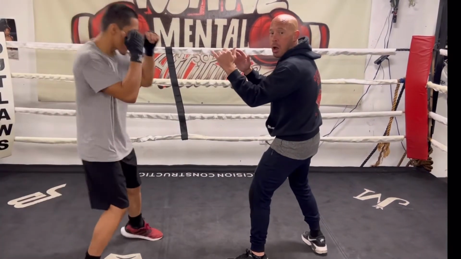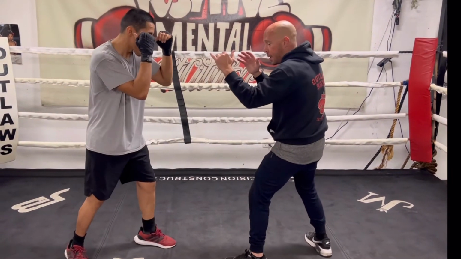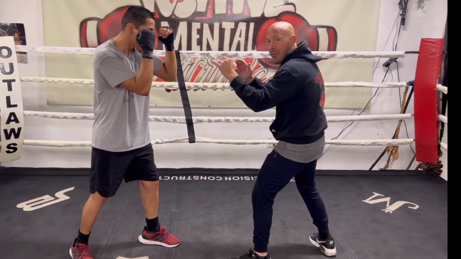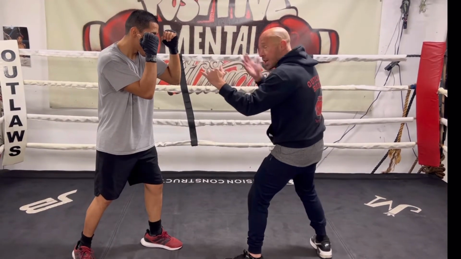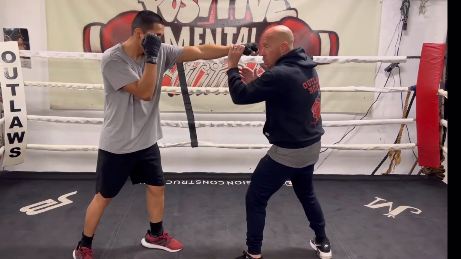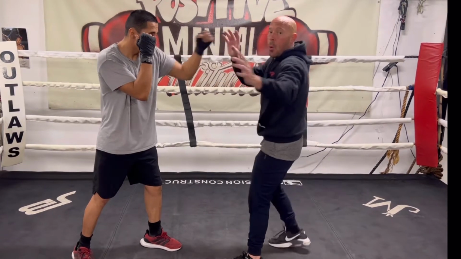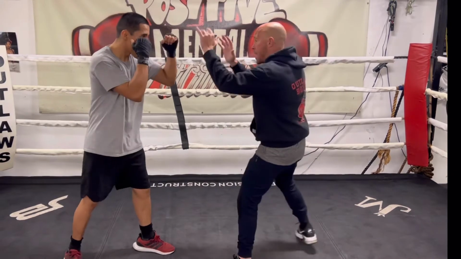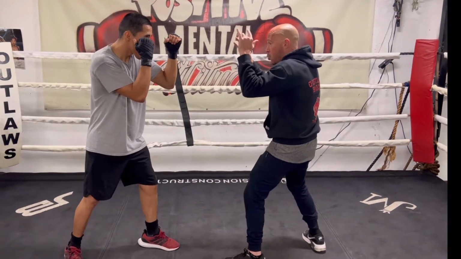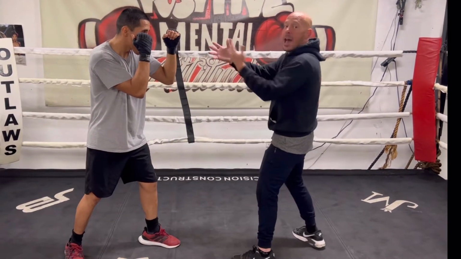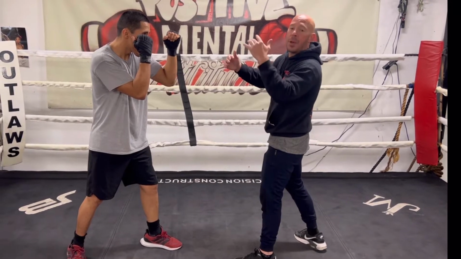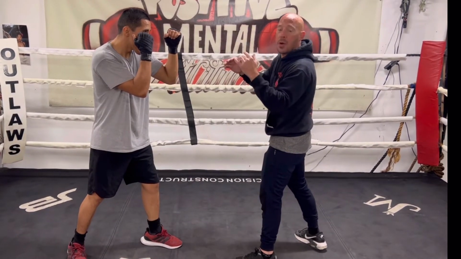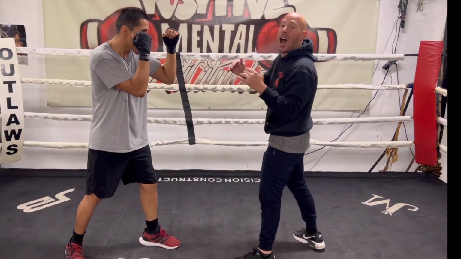So now a much taller opponent, Christian's coming in. And you see that guard that was perfect versus Maggie is actually leaving me wide open to my taller opponent. What I need to do is I need to switch my guard in relation to them. This taller opponent, now my guard has to change relative to them, right? So that's what I mean in terms of your guard being relative to the opponent you have in front of you and the height that they are.